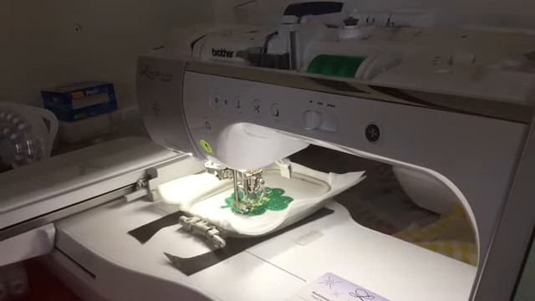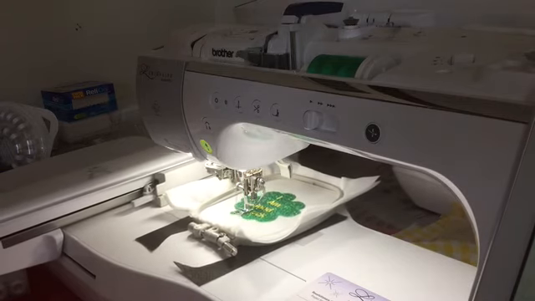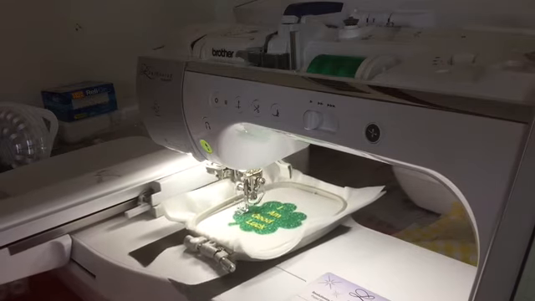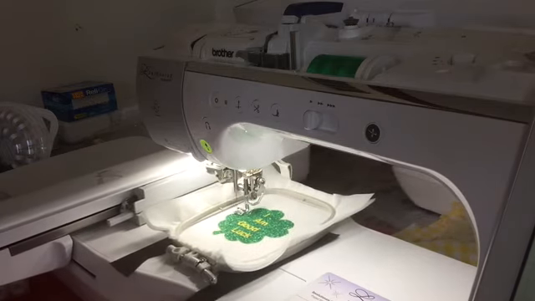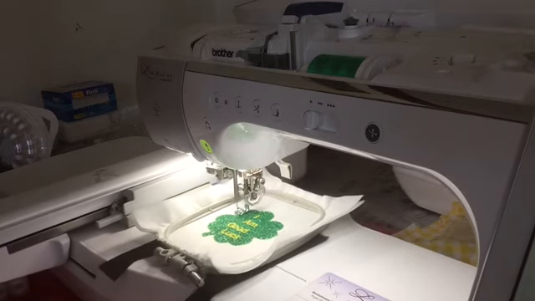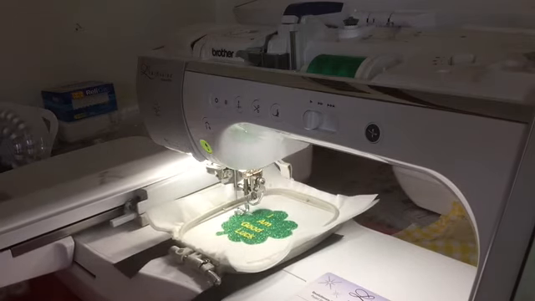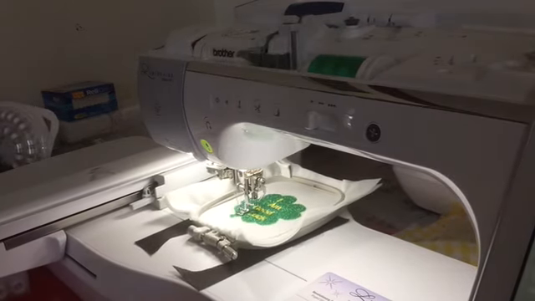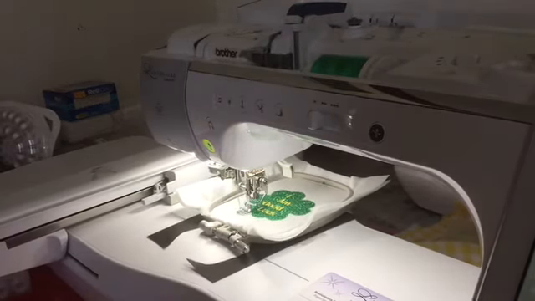Just like that. And it'll come back the other way, and then it's going to go ahead and do the satin stitch all the way around it.